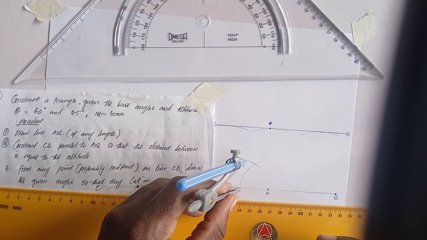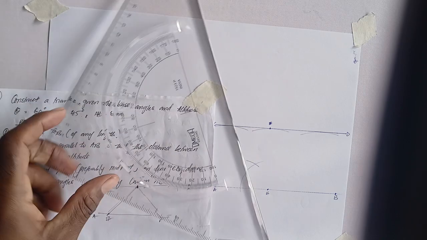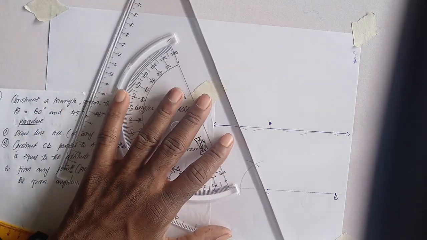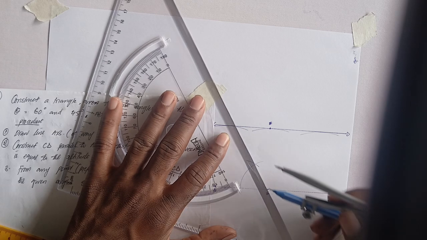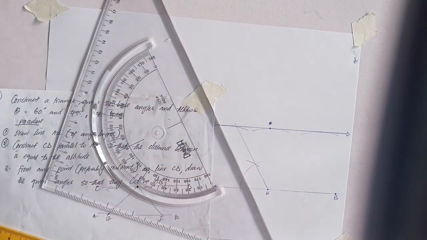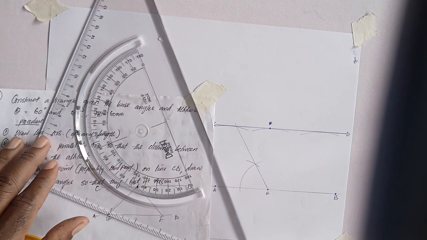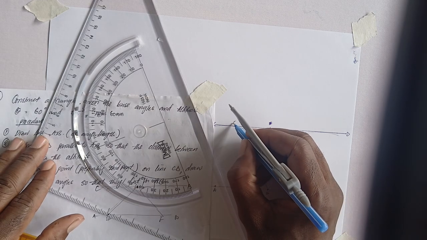So that is my 60. I can connect this one to join the intersection somewhere there, and I can name this F.